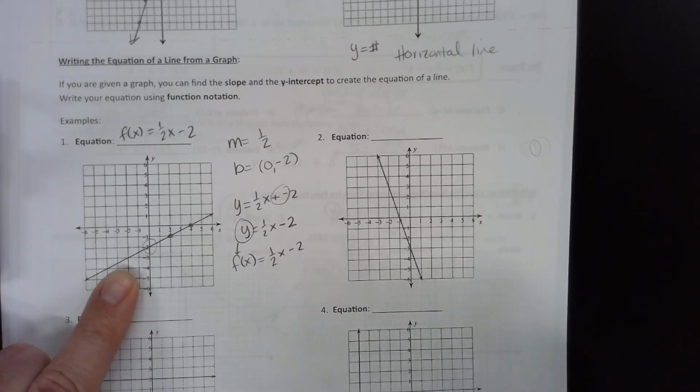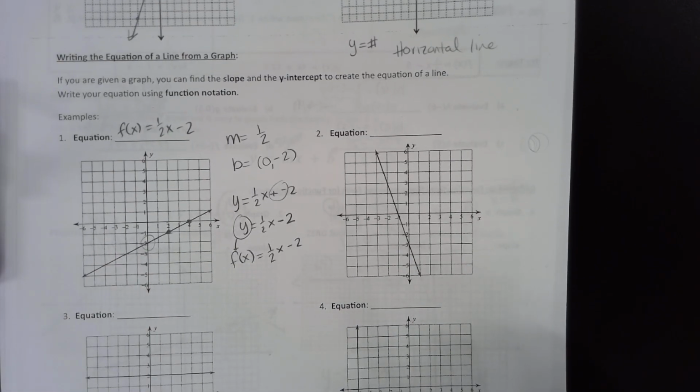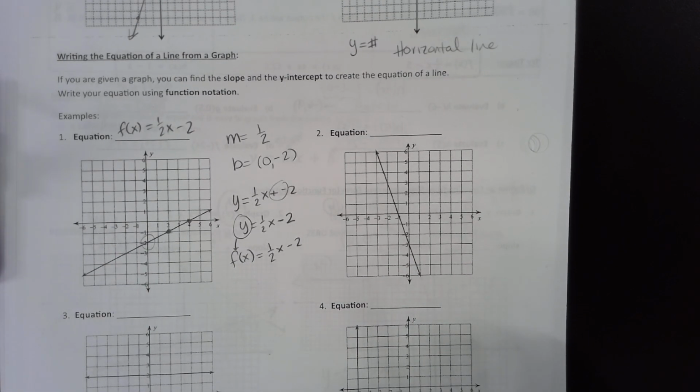I think you can try the next one. If you want to try that, go ahead. You can pause the video, and when you unpause it, I'll explain the answer.